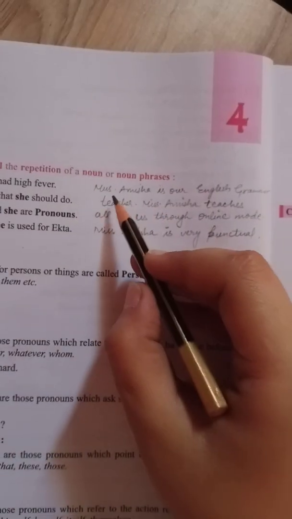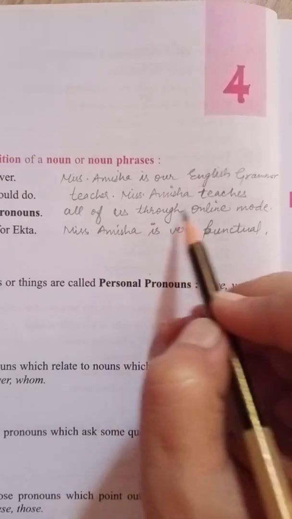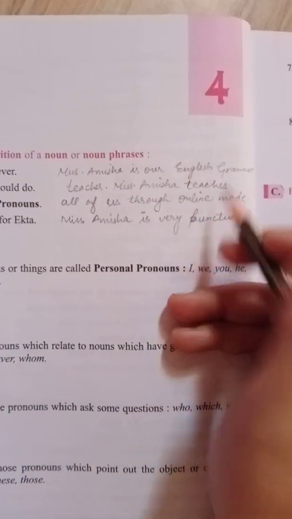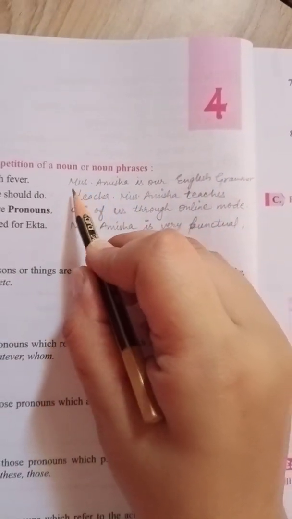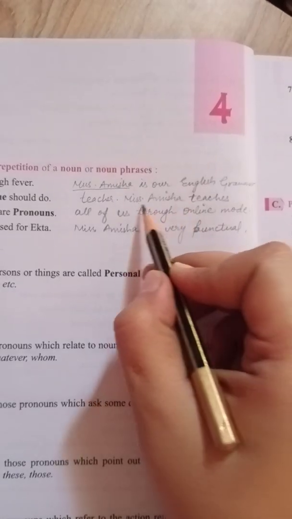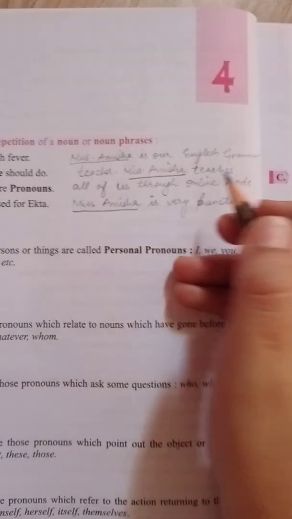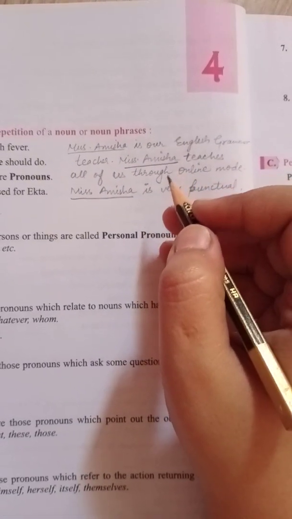Like here, if you look, I have taken an example. Miss Amisha is our English grammar teacher. Miss Amisha teaches all of us through online mode. Miss Amisha is very punctual. Here in this paragraph, what you have noticed is the repetition of the word Miss Amisha every place. So Miss Amisha is what? It is a name of a person and therefore it is a noun.